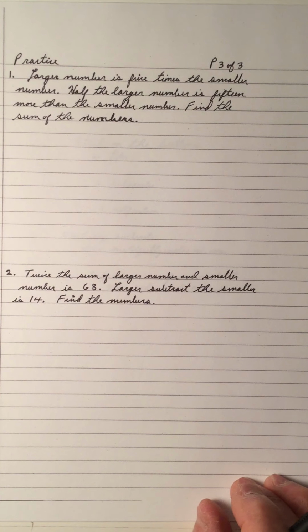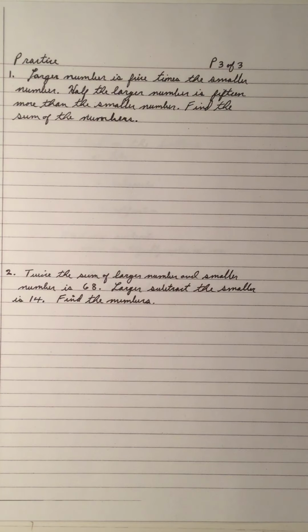Practice means pause your video now if you want. You can do that at any time in any of my videos. You can pause it, work out the answers before I do it. See if you know what you're doing. But the practice means I just explained two. Now you try these 2.